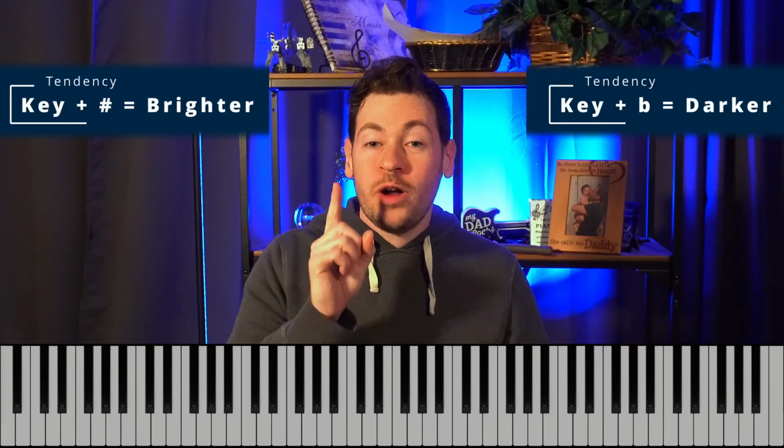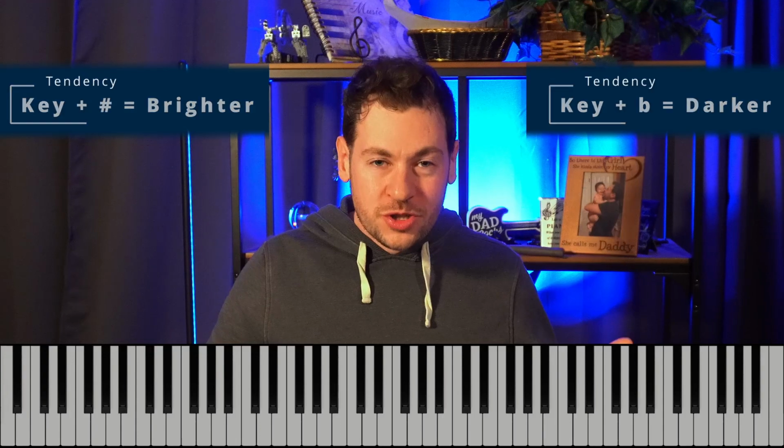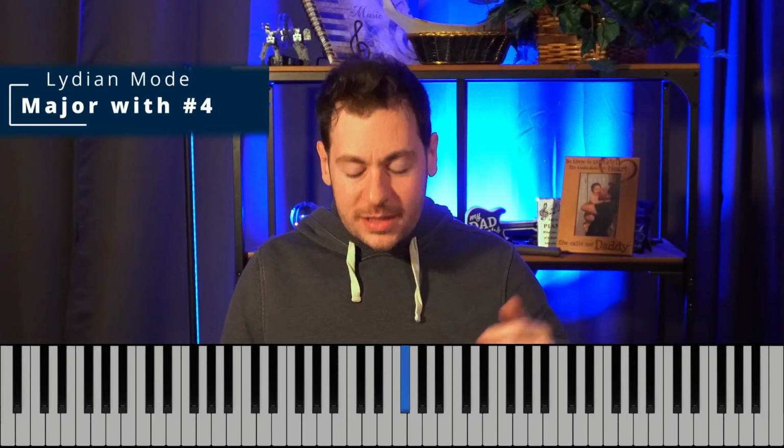That being said, there is one mode that is brighter or more sharp than major, and that is the Lydian Mode. The easiest way to think of the Lydian Mode is it's just your major key, but you have a sharp 4. What do we mean by sharp 4? Well, let's take C major as an example. In C major, we just have the notes C, D, E, F, G, A, and B, all the white keys on a keyboard, all the natural notes, no sharps or flats, however you want to look at it. But a sharp 4 just means we take the 4th scale degree, which would be C, D, E, F, and then we sharpen it, or go up by 1 semitone.